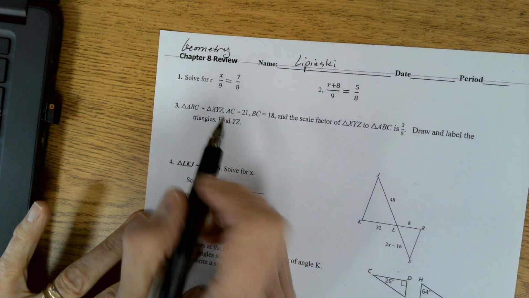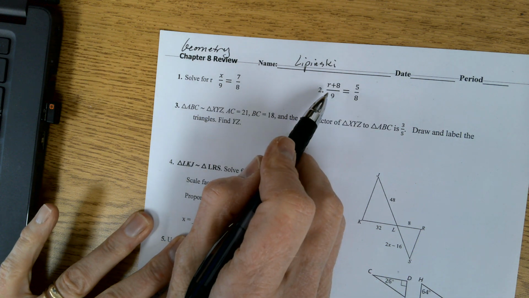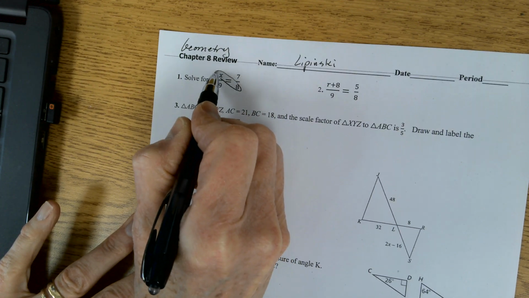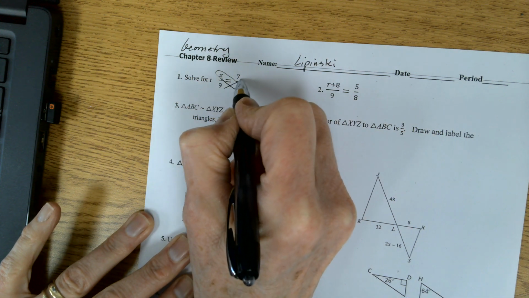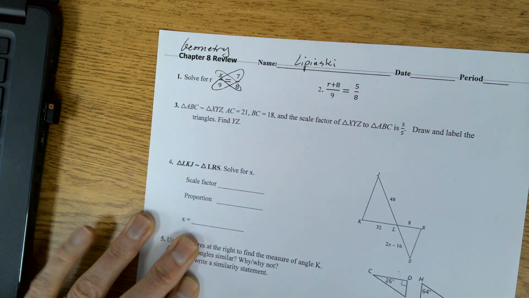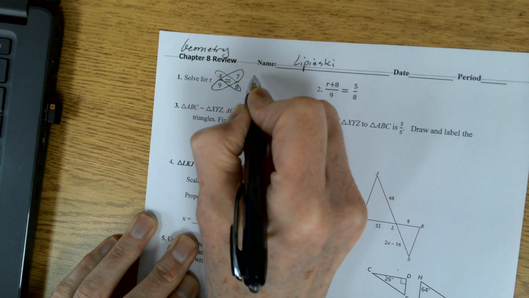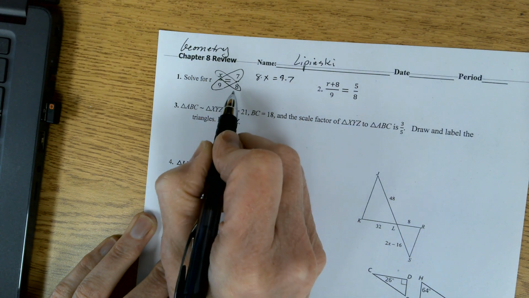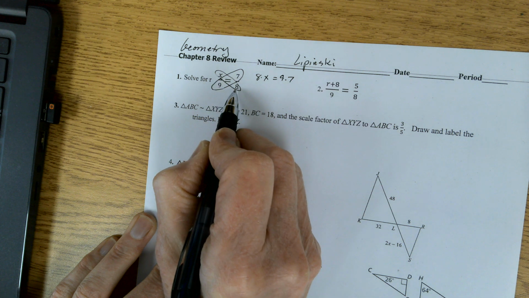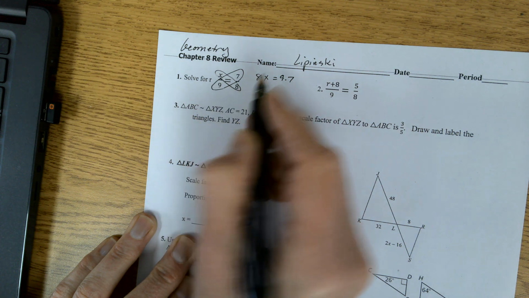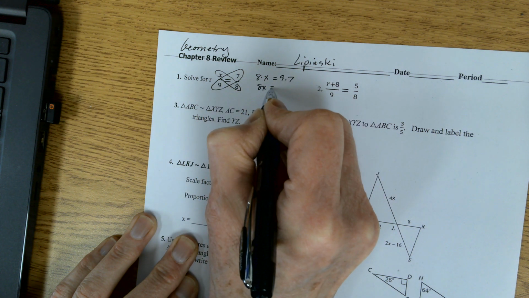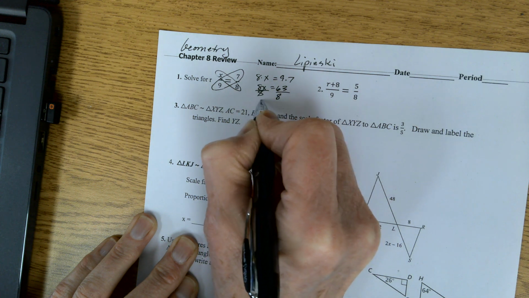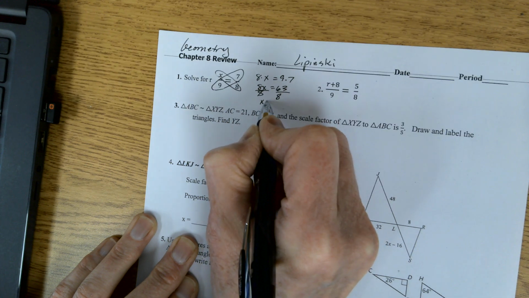Okay, we're going to just solve a couple proportions. There are a couple on the test. You always multiply the top by the opposite bottom. Set it equal to the product of the top times the bottom. Opposite bottom. So 8 times x equals 9 times 7. It doesn't matter if you put the x first or the 8 first. I like the coefficient up front. 8x equals 63, and then you're dividing by 8. Okay? So whatever that divides out to be.